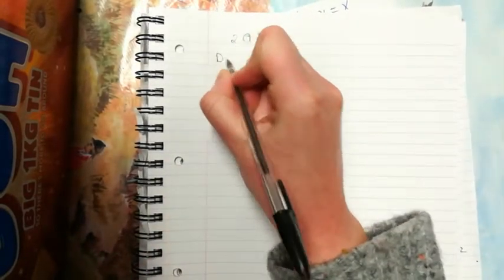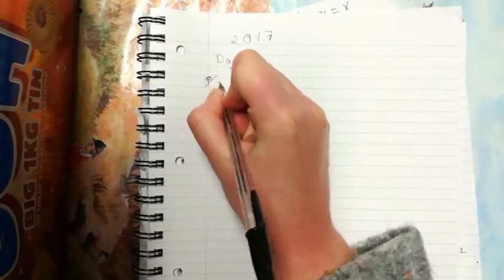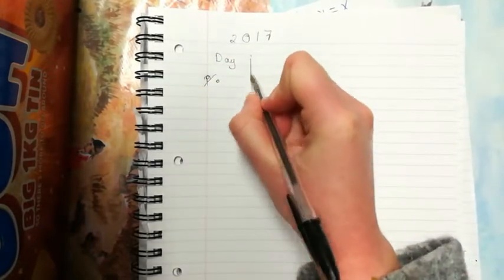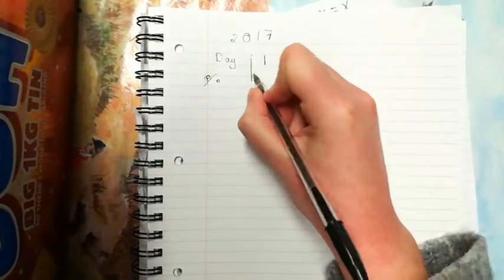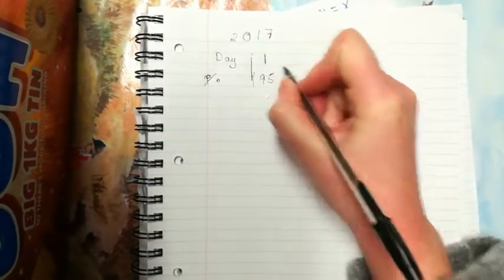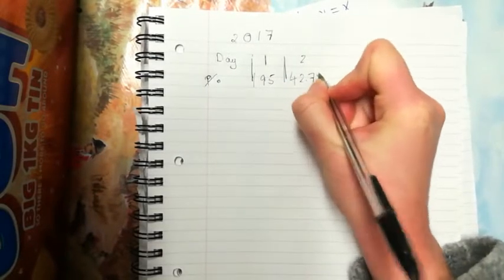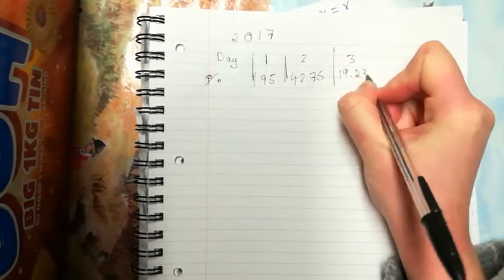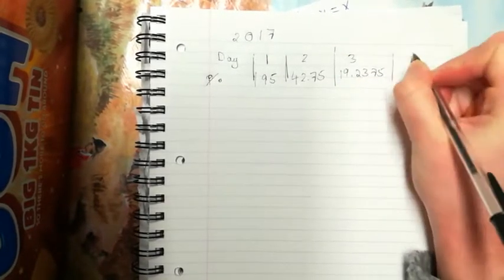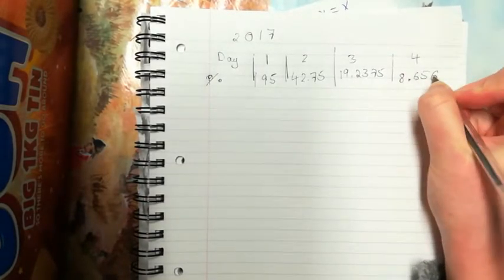Based on the data, estimate which is the day on which the percentage of the substance would be less than 0.1%. So basically, we're given a table and it gives the percentage of the substance that's left. On day 1, we have 95%. On day 2, we have 42.75%. On day 3, we have 19.2375, and on day 4, we have 8.6569.